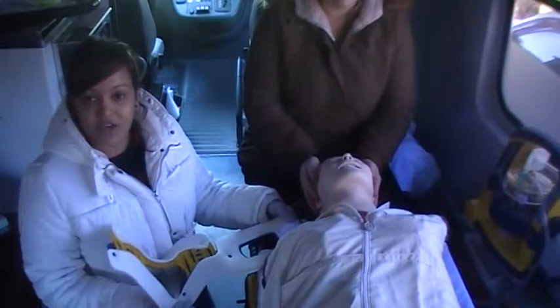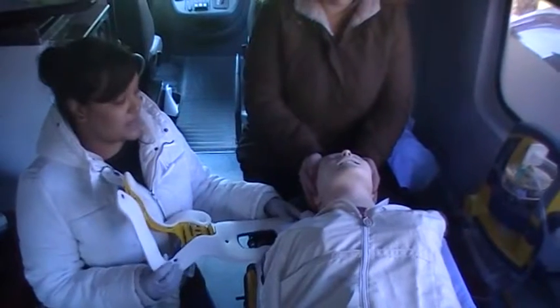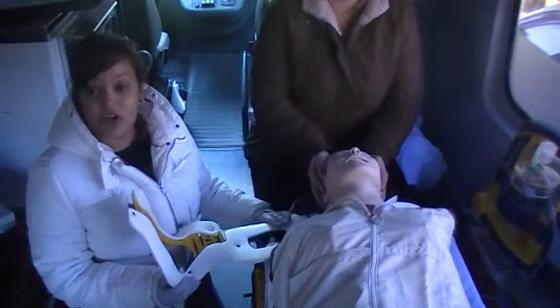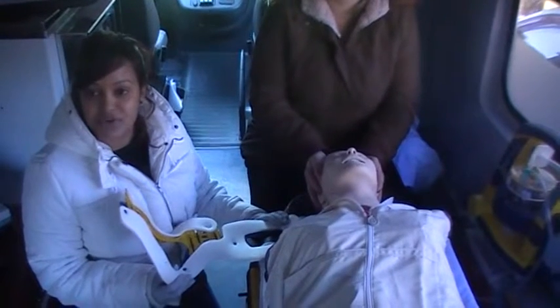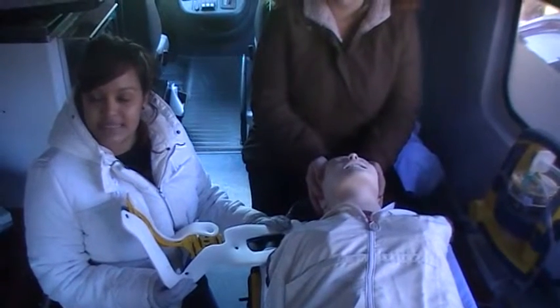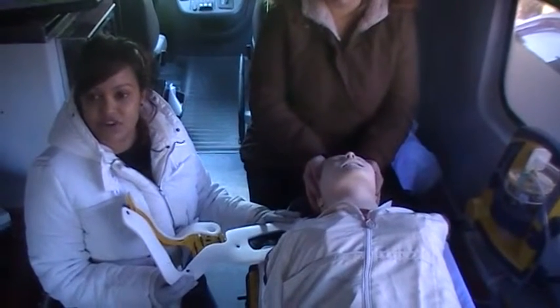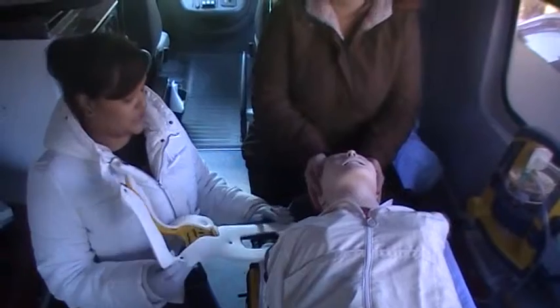We'll be demonstrating a collar application. Now to assess this, I'll be using the NEXUS rule, which is looking at the mechanism of injury. A collar is indicated if there is posterior midline C-spine tenderness, if the patient is intoxicated, if there is decreased level of consciousness, or any other painful distracting injury.